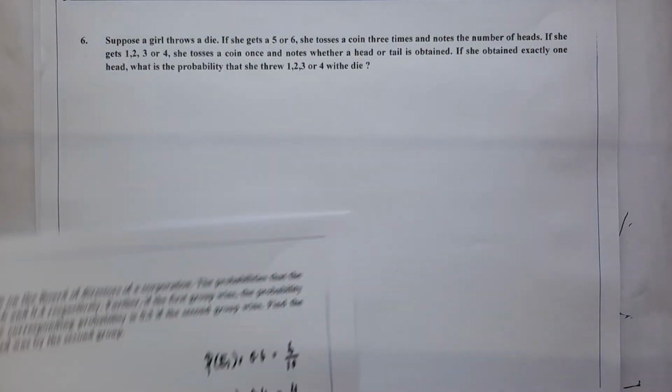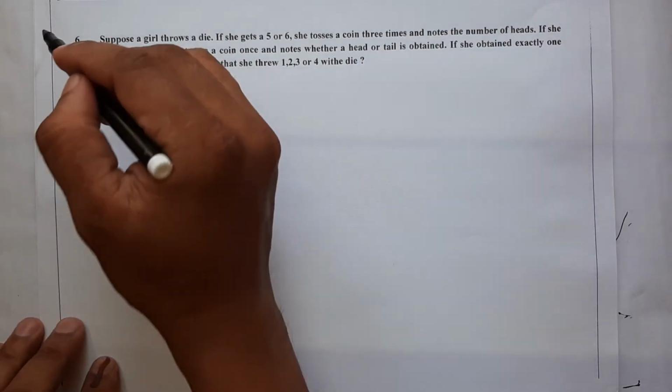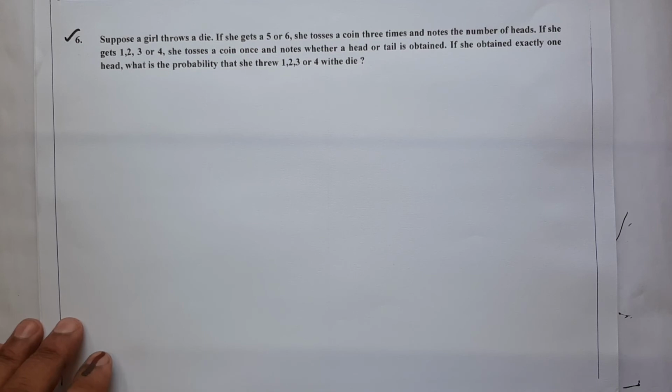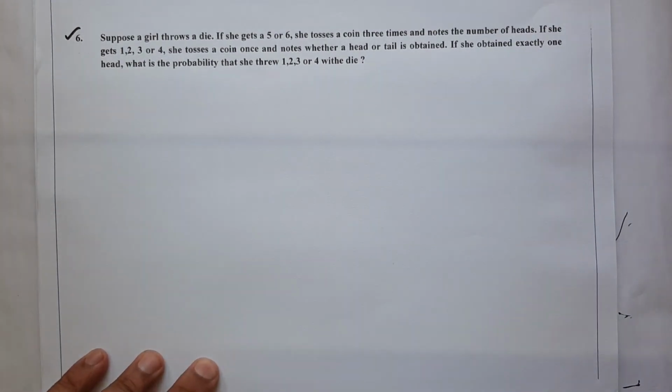Okay, we'll discuss one more question based on Bayes' theorem. This is also a very special problem. Note here. Suppose a girl throws a die. If she gets 5 or 6, she tosses a coin 3 times and notes the number of heads. If she gets 1, 2, 3 or 4, she tosses a coin once and notes whether a head or tail.